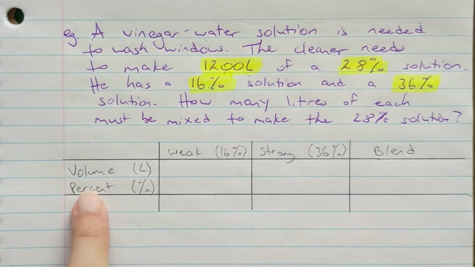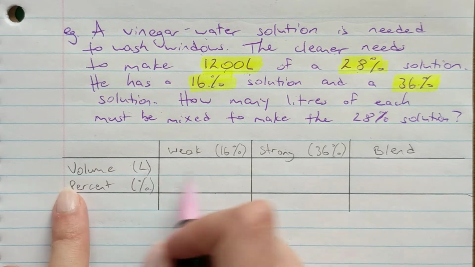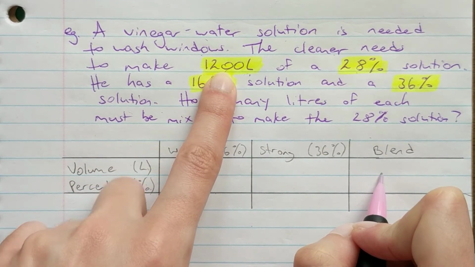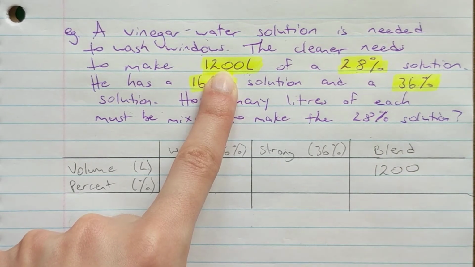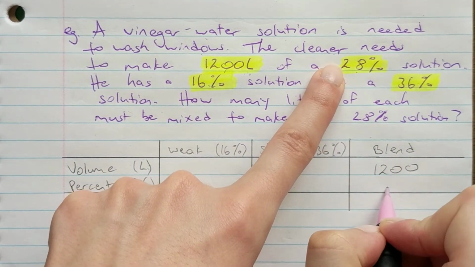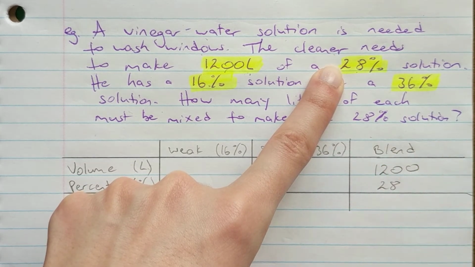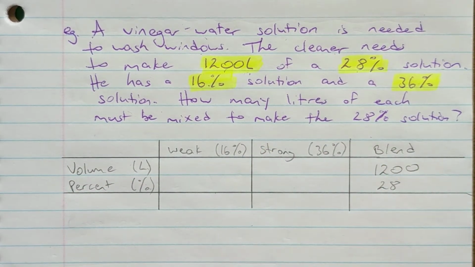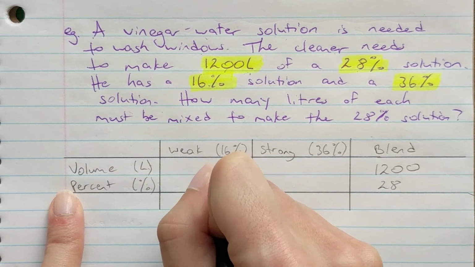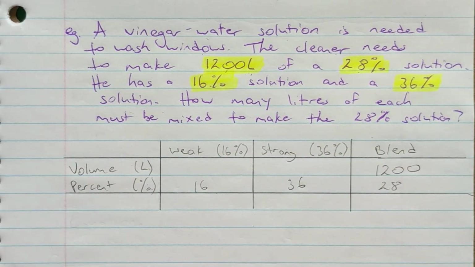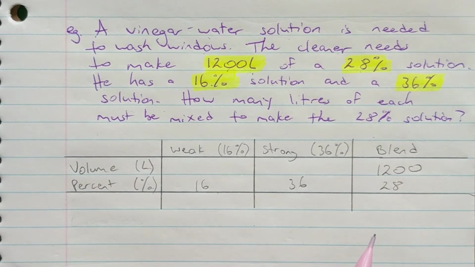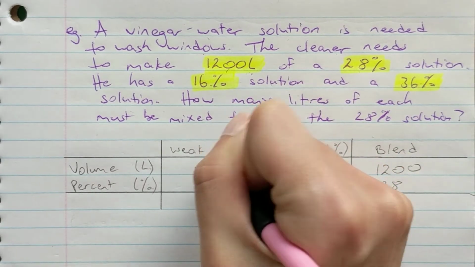Once we have our table set up, my total volume that we were looking at is 1,200 liters. And the total percent that we are looking for is 28%. I know that the weak solution is at 16% and the strong solution is at 36%. Once again, we don't know how much of each we are looking for, and so I'm going to set some variables.